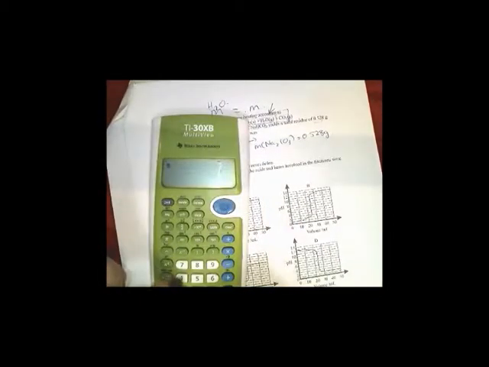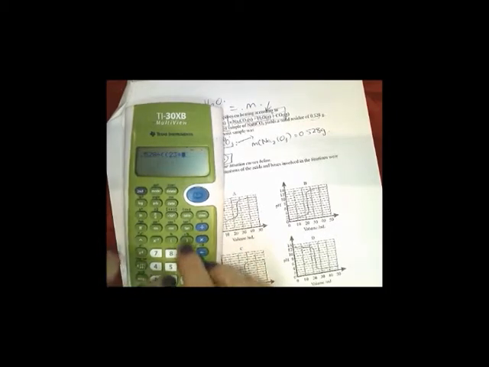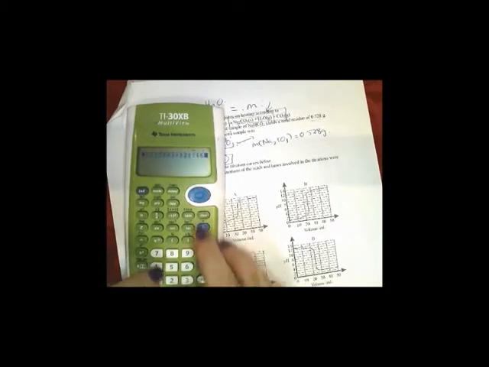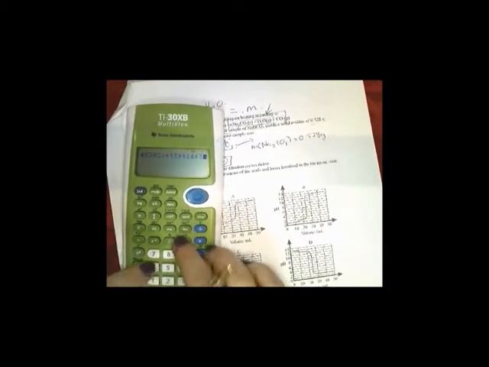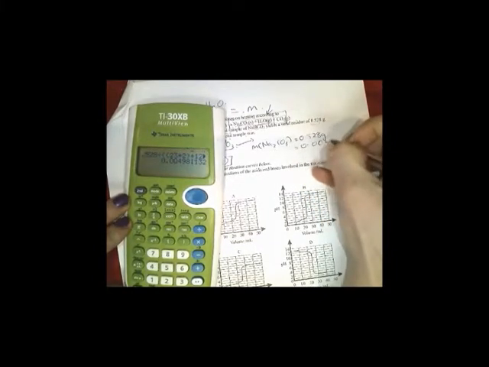So the mass of sodium carbonate is 0.528 grams. Okay, and therefore the moles of sodium carbonate is 0.528 divided by 23 times 2 plus 12 and so on. The moles is 0.0049.